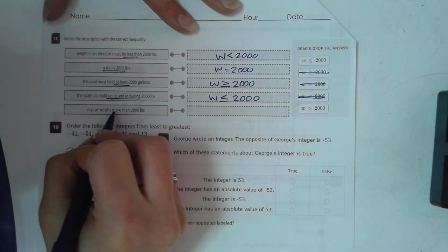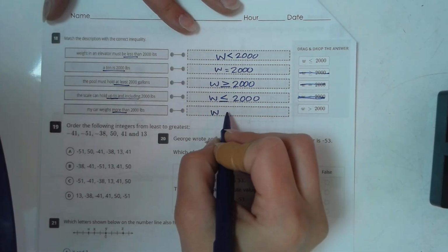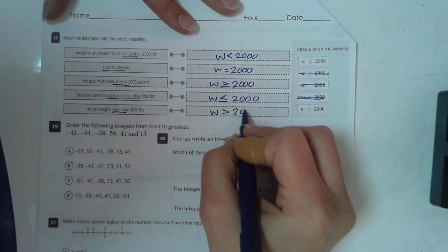And my car weighs more than 2,000 pounds. So W is more than or greater than 2,000.